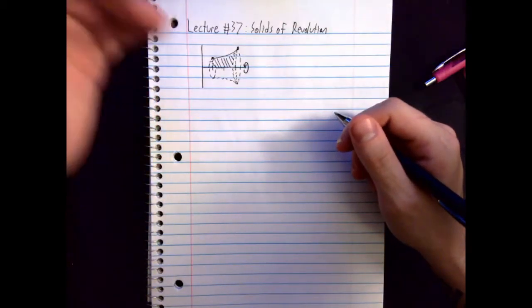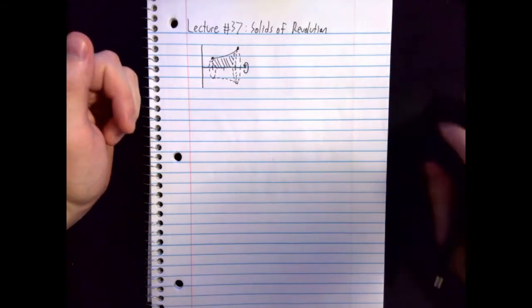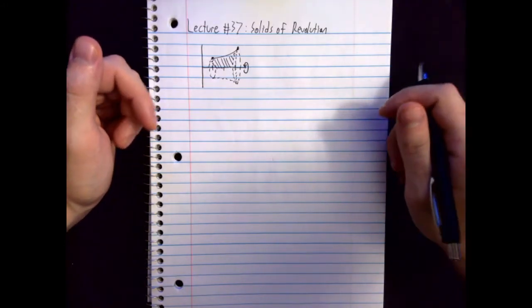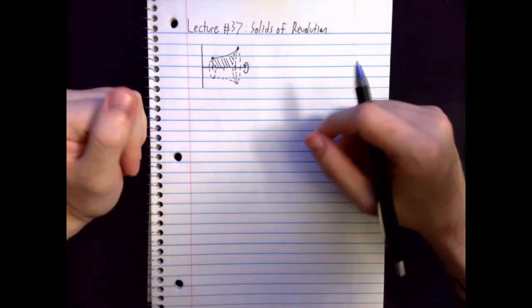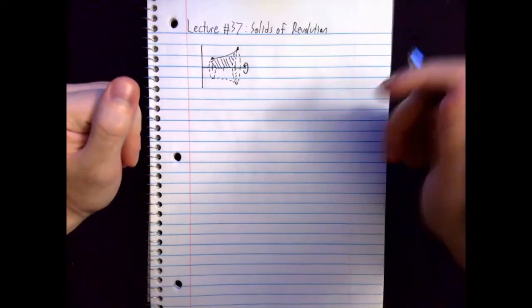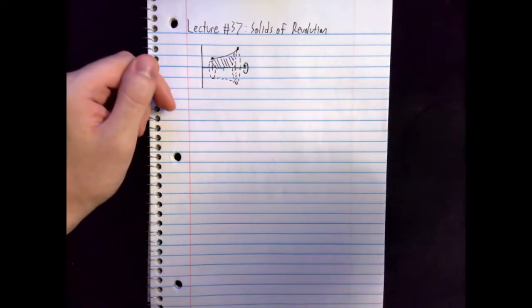There are going to be a few different methods that we use in order to compute these volumes, but overall it's the same principle throughout. Okay, so let's go ahead and start with the example that I mentioned last time.